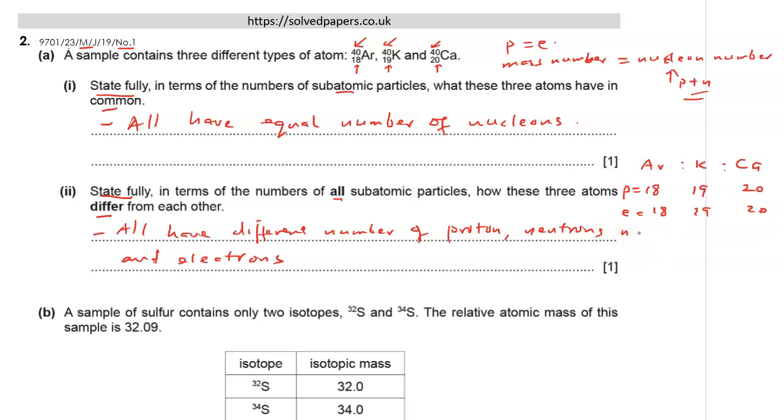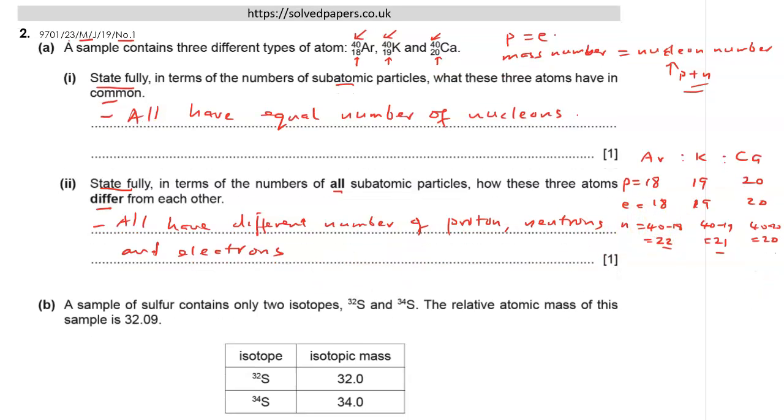And neutrons here is 40 minus 18, which gives us 22. 40 minus 19 will give us 21, and 40 minus 20 gives us 20. So you can see that neutrons are different, electrons are different, and protons are also different. The number is different.